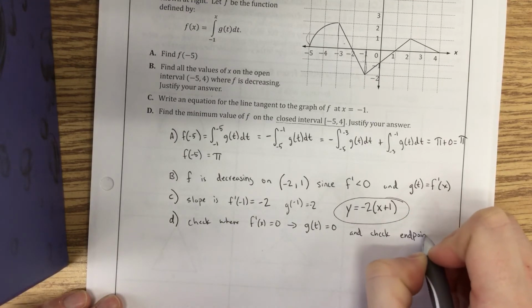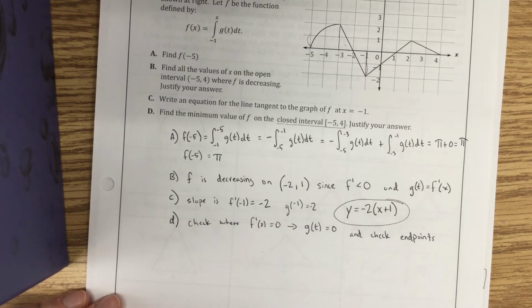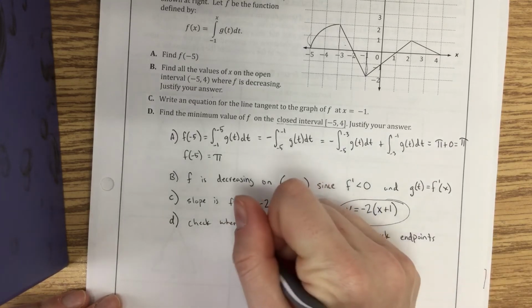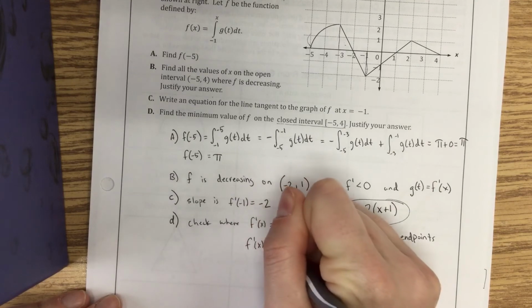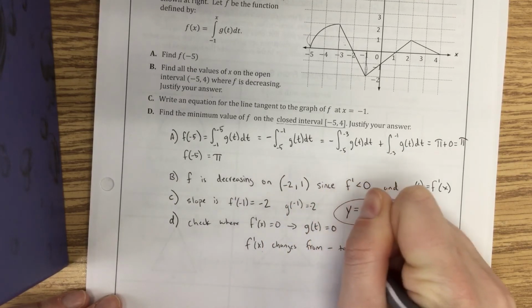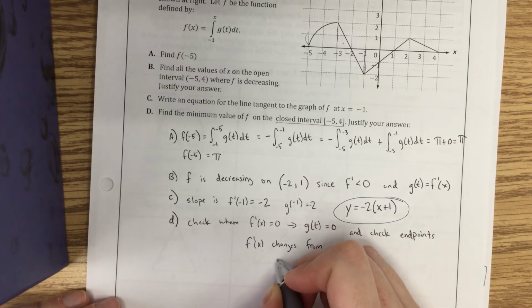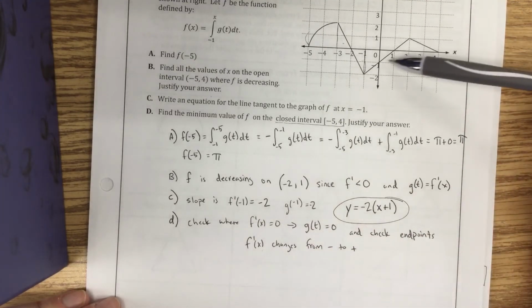Don't forget about the endpoints because it's a closed interval, right? So we're checking where the derivative is changing from negative to positive.